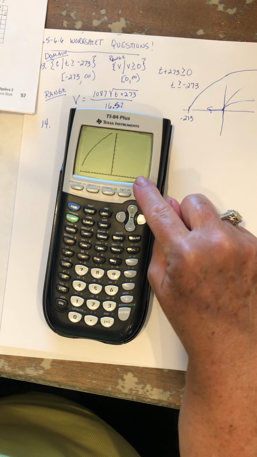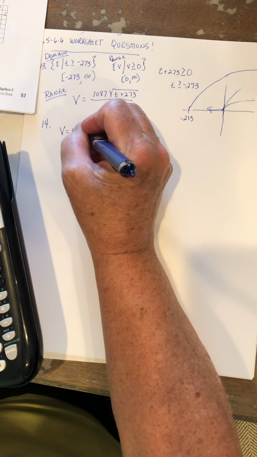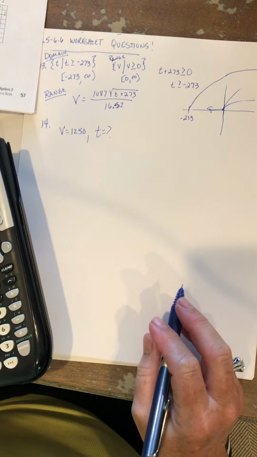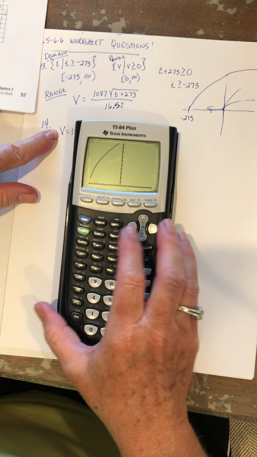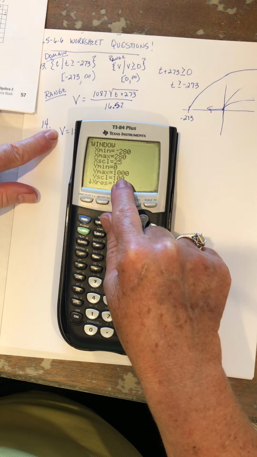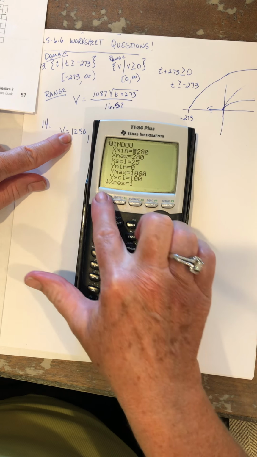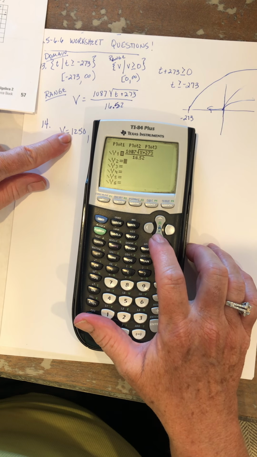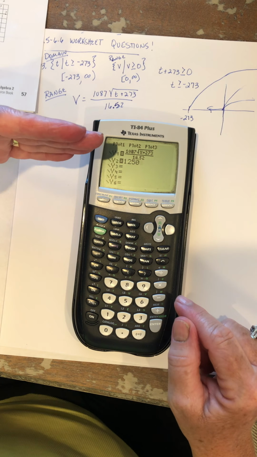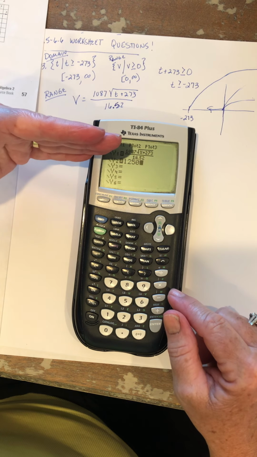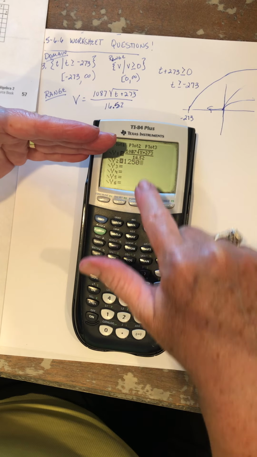Okay, so the problem with this is that what I'm trying to find is, when V is 1250, what is T? Look, these are my Y's. Look at my window. It only goes up to 1,000, so I'm going to need to change that. I'm going to go to y equals and put that 1250 in y equals. It's going to make me a horizontal line, and I want to know where that horizontal line intercepts this curve. That x value is going to be my temperature.